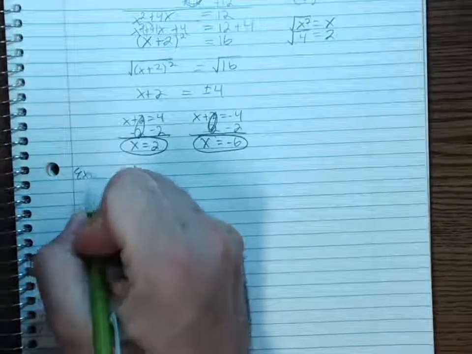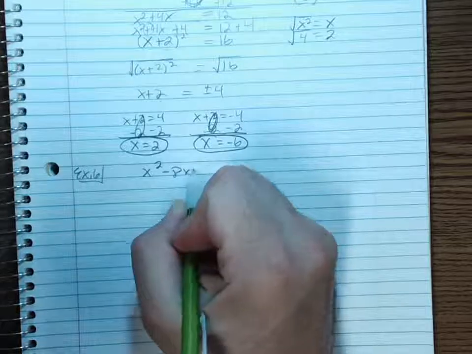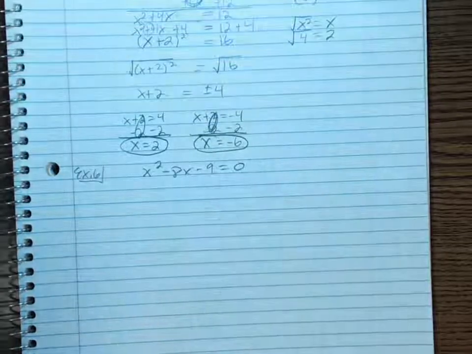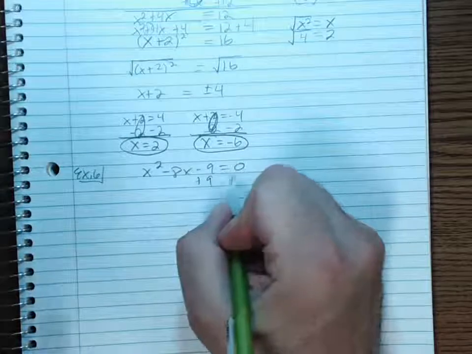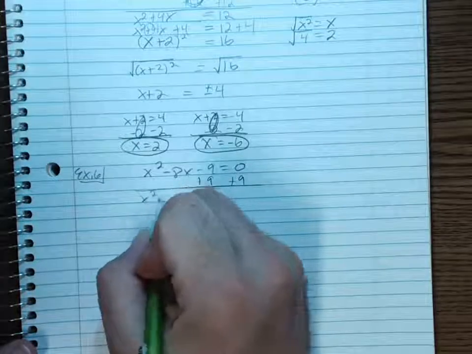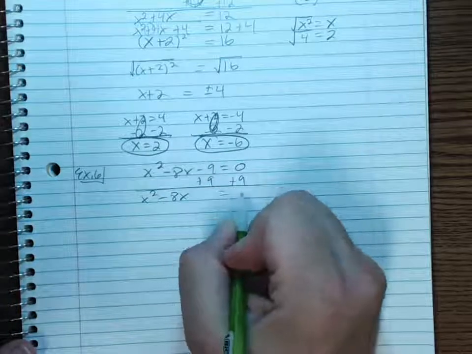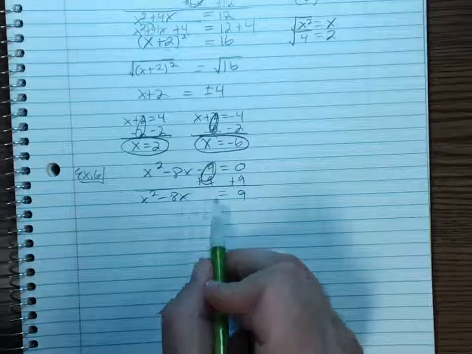Example 6. Let's say we have x squared minus 8x minus 9 equals 0. First of all, get rid of that pesky constant that doesn't work for us. Put it to the other side. So I have x squared minus 8x, and that will equal 9. Remember, this is a big 0. Then I need to complete the square.